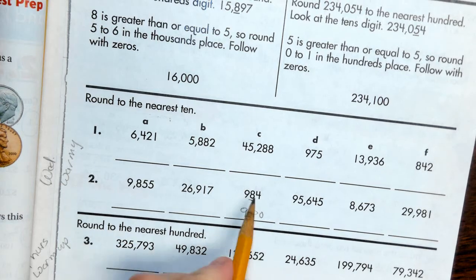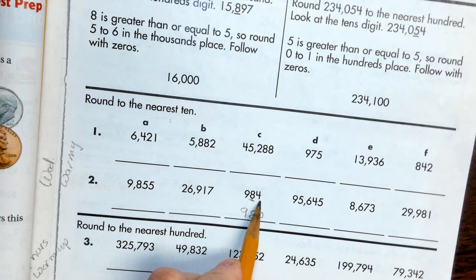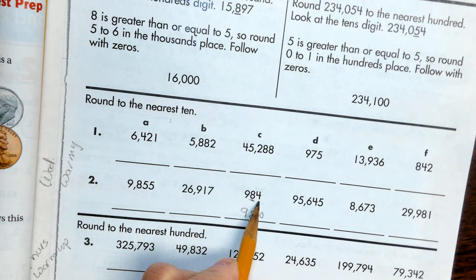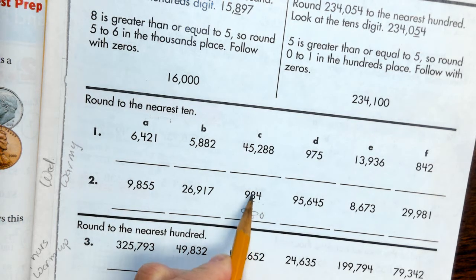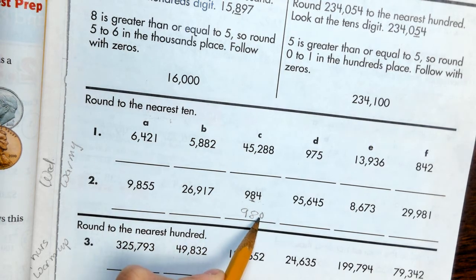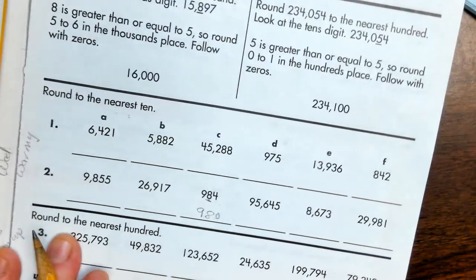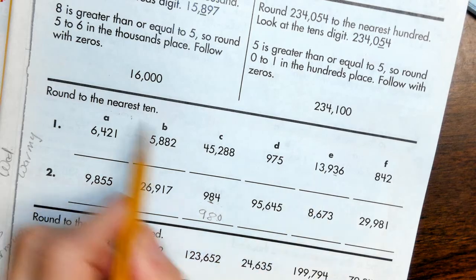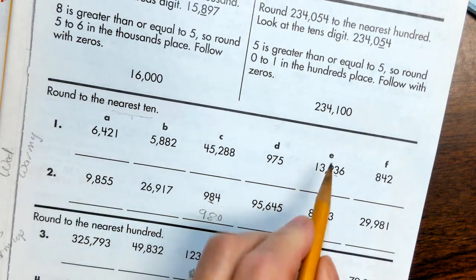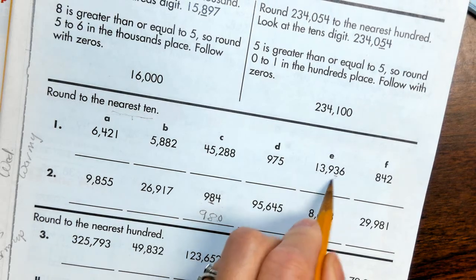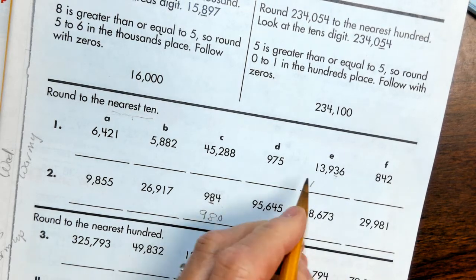We're rounding to the nearest 10, so we look to the next place value to the right, and we ask, is it 5 or more? If it is 5 or more, we would add 1 to this digit. But since 4 is less than 5, we leave it at 980. Okay, let's take this one. If we're rounding it to the tens place, which is what our instructions say, we have 13,936 rounded to the tens place.